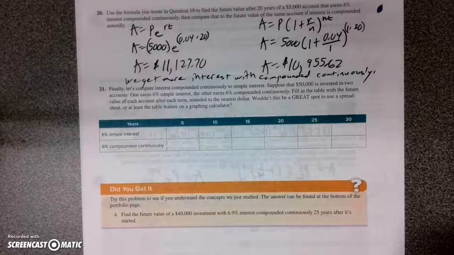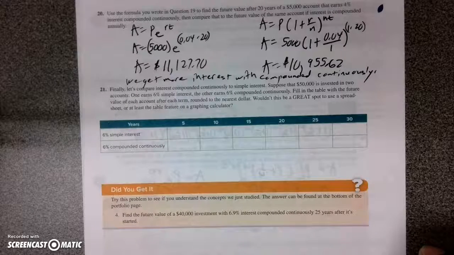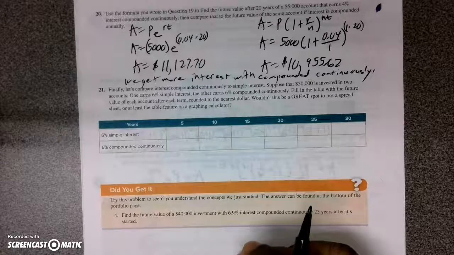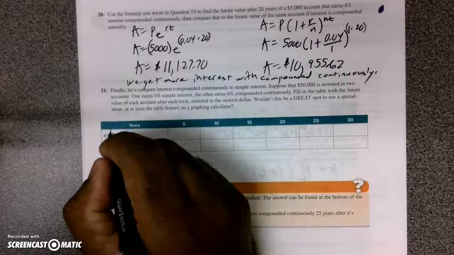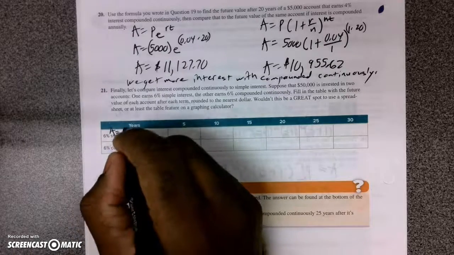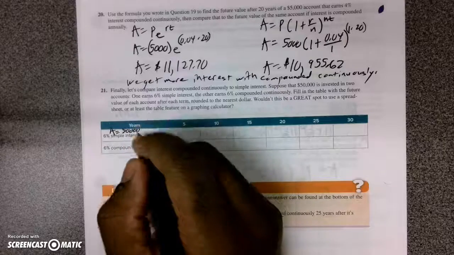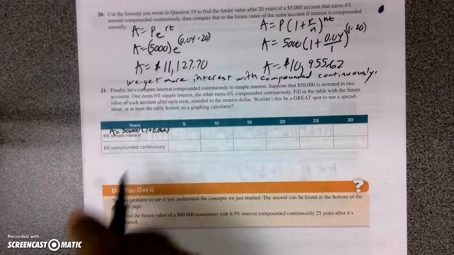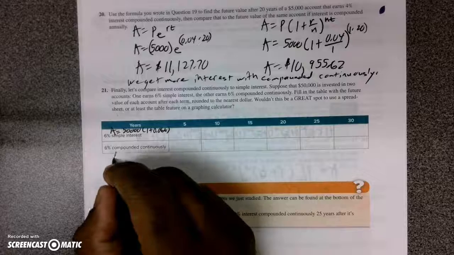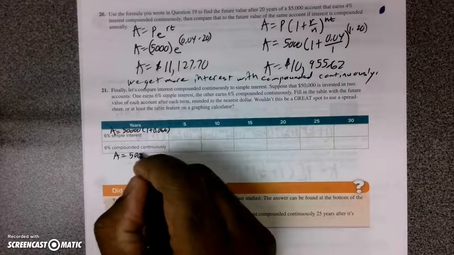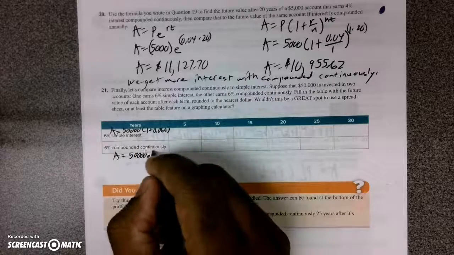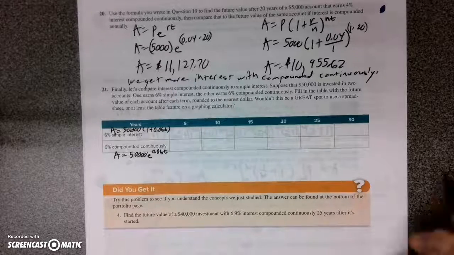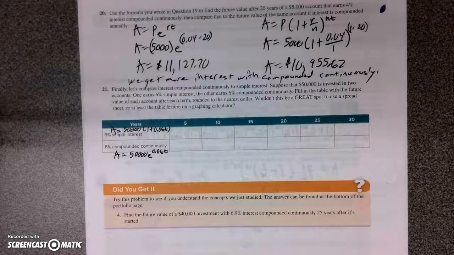Okay, so we will get to the table feature on the graphing calculator. But first, let's write out what the formulas would look like. For simple interest, A is equal to 50,000 times 1 plus 0.06t. And then compounded continuously would be A is equal to 50,000 e to the 0.06 times t. So now we know we will substitute these values in for t.